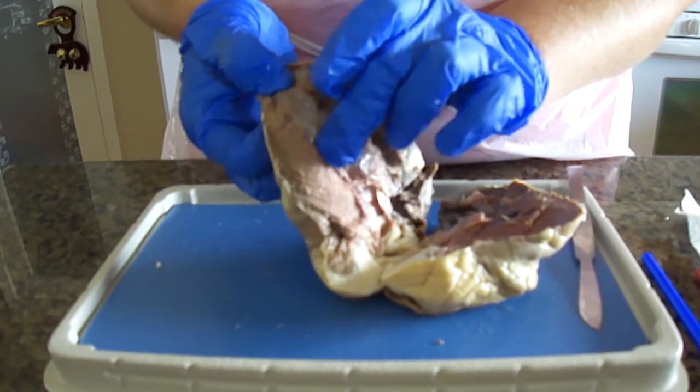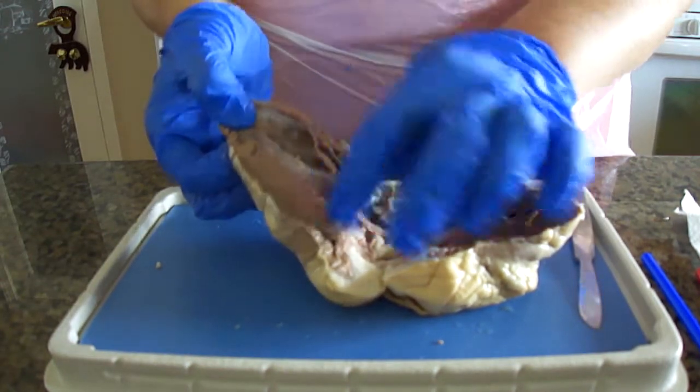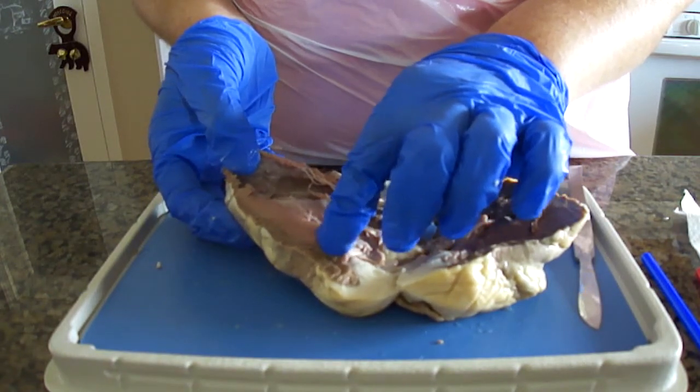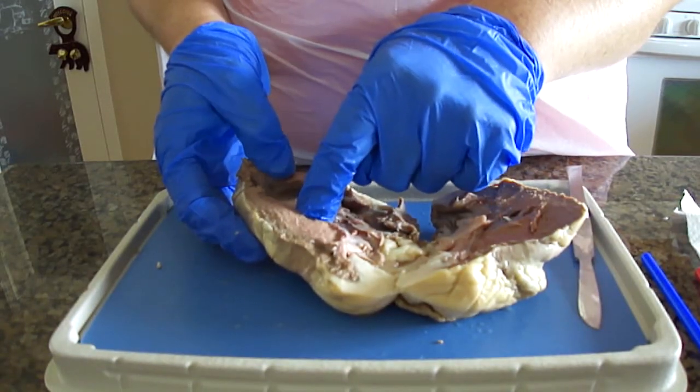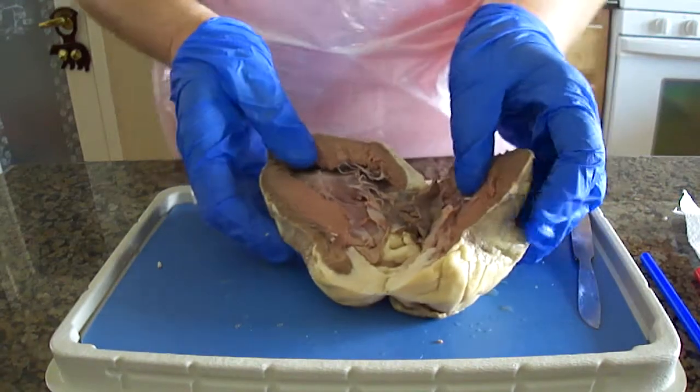It is also responsible for the lub dub, and the right ventricle uses the pulmonary valve. I'm sorry, it's right in here. The right ventricle uses the pulmonary valve to move the blood into the pulmonary arteries.